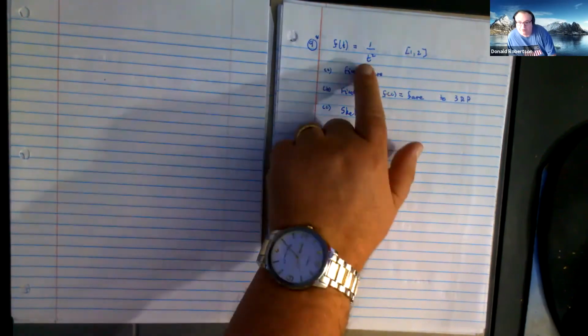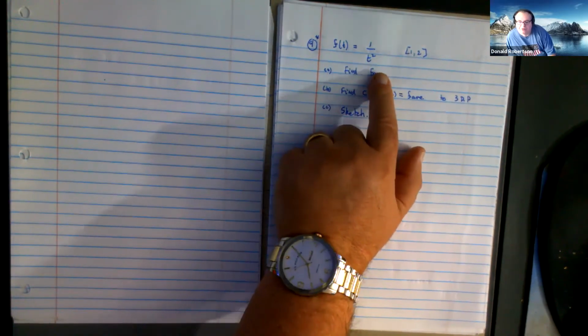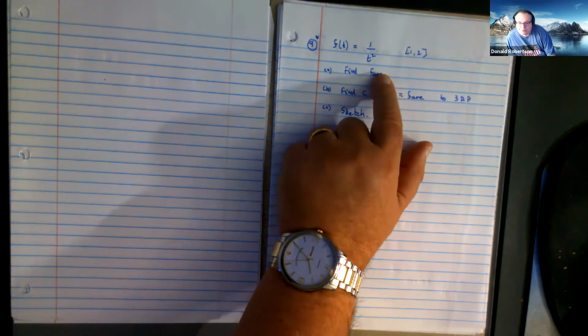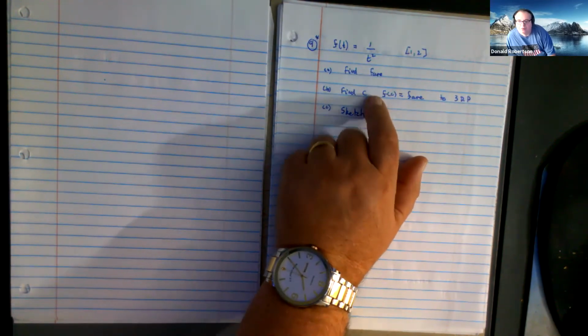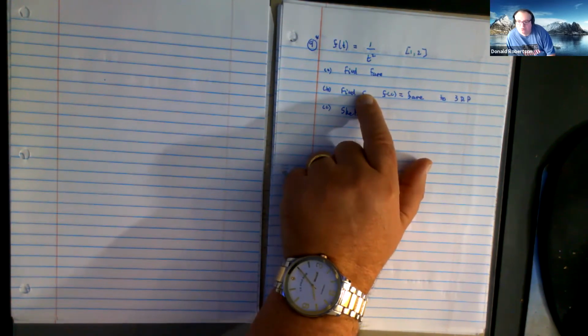So let's start with this one, version of 9. The function is 1 over t squared, between 1 and 2. You're going to find there are 3 basic questions. We're going to find the average value, which we're comfortable with, I hope. Then we go hunting for the c.